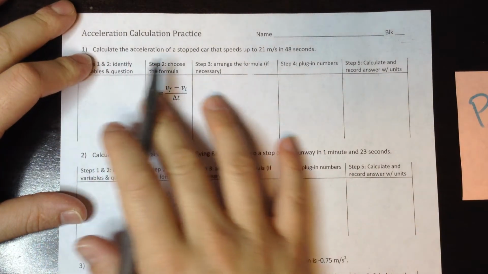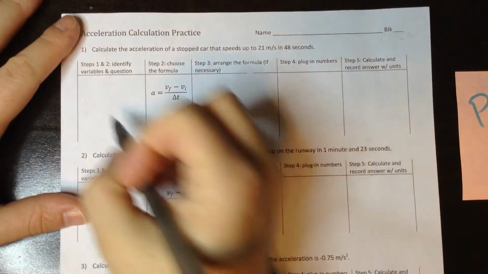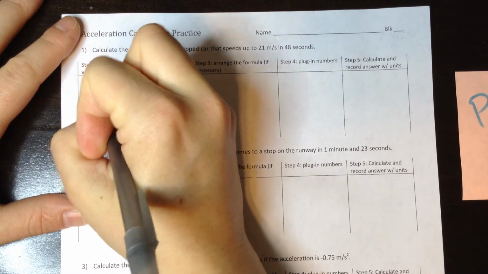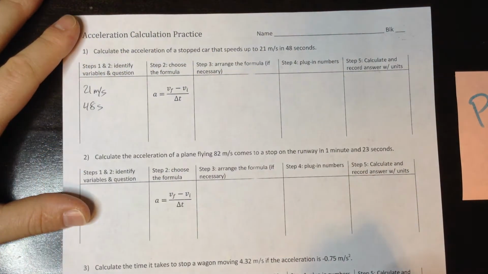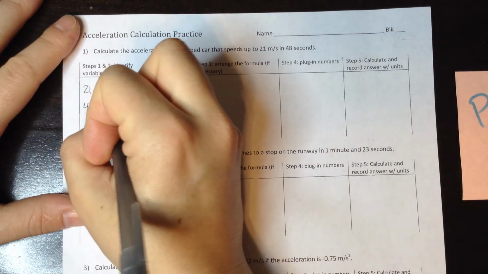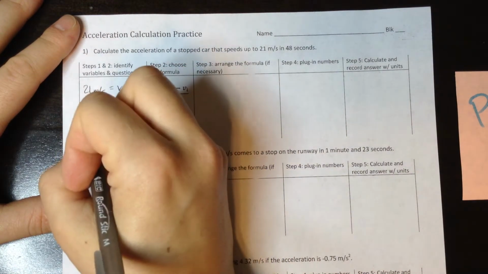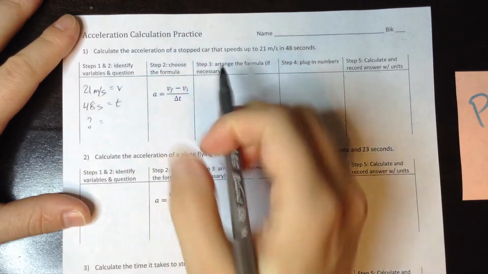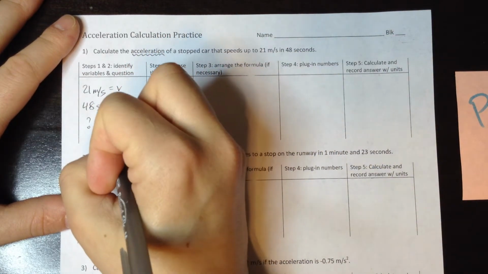Question number 1: calculate the acceleration of a stopped car that speeds up to 21 meters per second in 48 seconds. Any number, write it down with its units. Meters per second measures velocity, seconds measures time. Then, what's the question asking? Calculate the acceleration. That's your question.